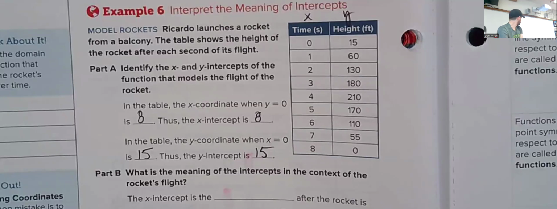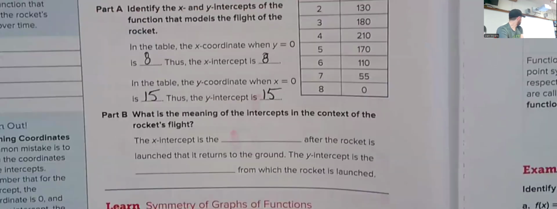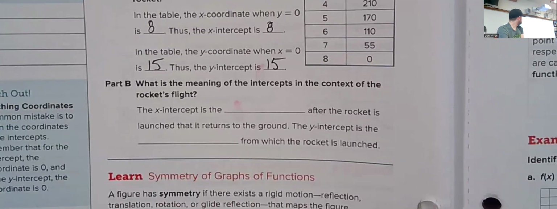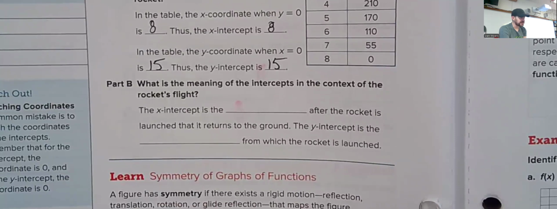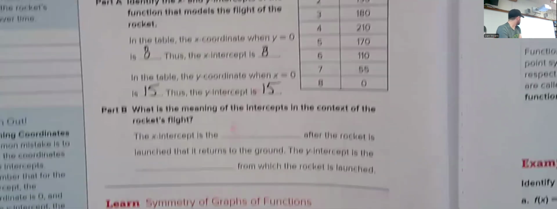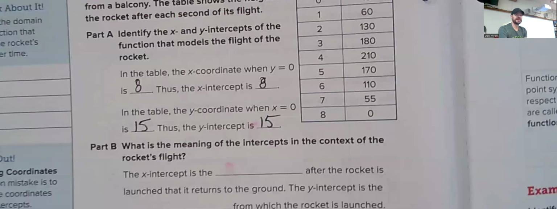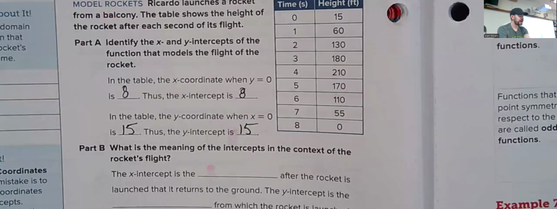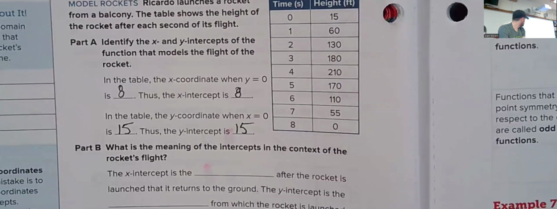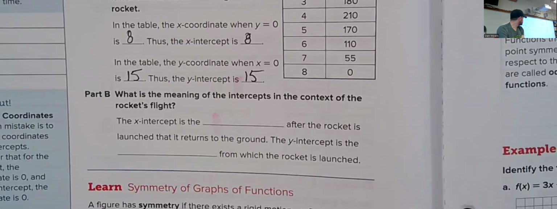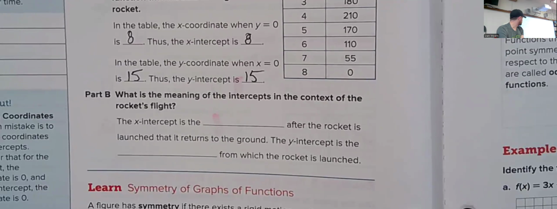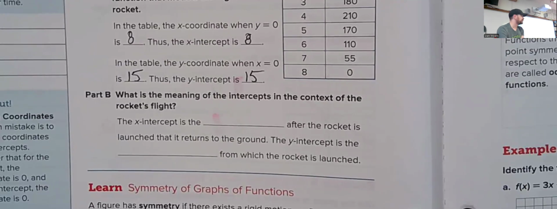All right. Now, what does this mean? What is the meaning of it all? What is the meaning of the intercepts in context with the rocket's flight? So the x-intercept, what does that represent? By the way, the x-intercept is when y is equal to 0, so that was 8. The x-intercept is the blank after the rocket is launched that it returns to ground.